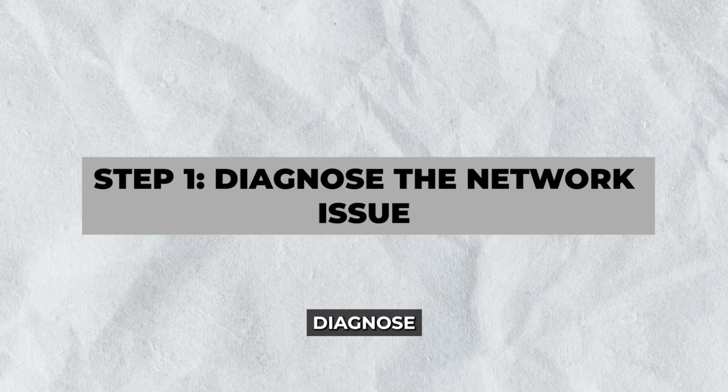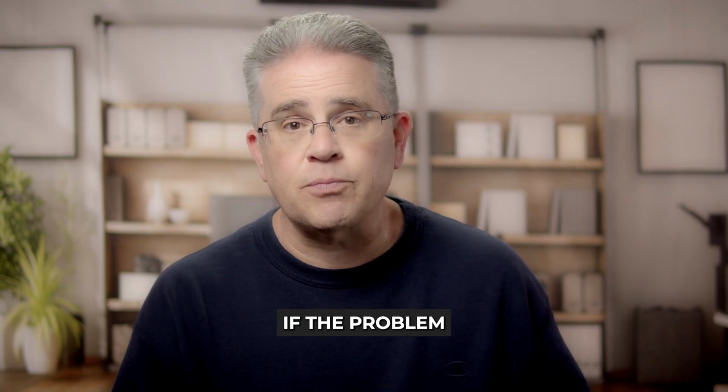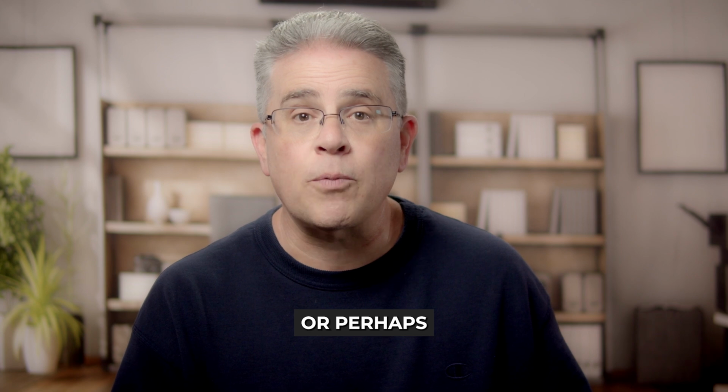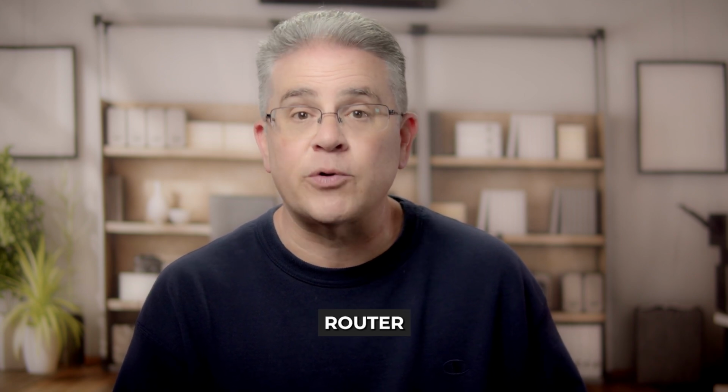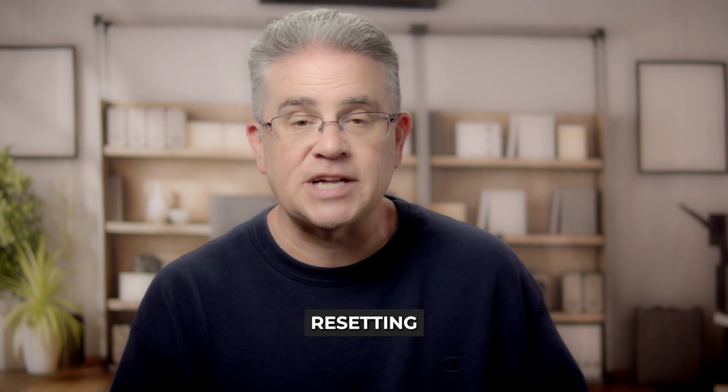Step 1. Diagnose the network issue. The first step in resolving any network problem is to diagnose where the issue lies. Check if the problem is with your TP-Link device, your internet service provider, or perhaps your connected devices. Start by unplugging your TP-Link router and modem. Wait a minute, then plug them back in to perform a power cycle. This simple step can often resolve minor connectivity issues by resetting your network.